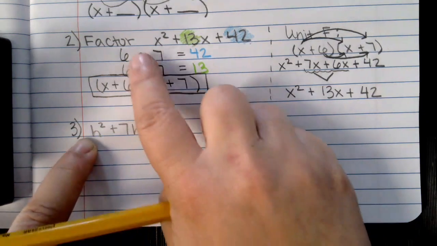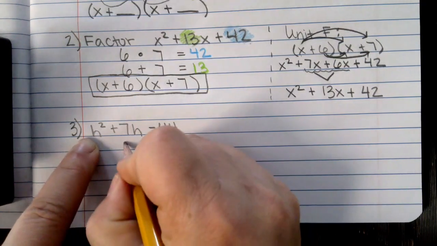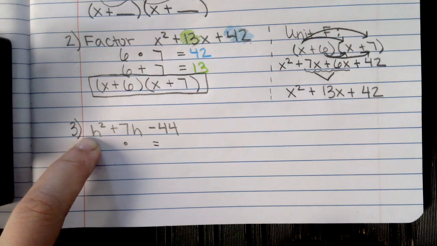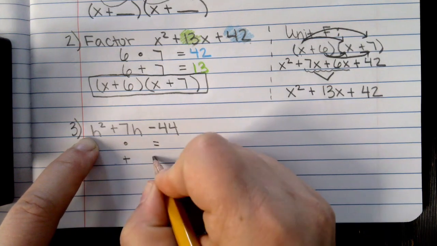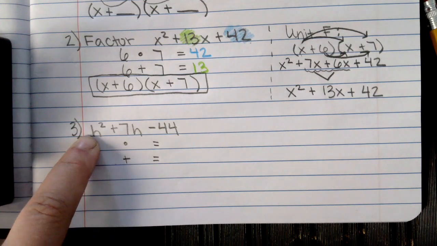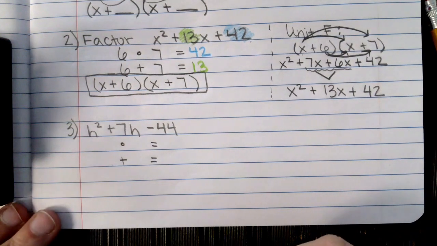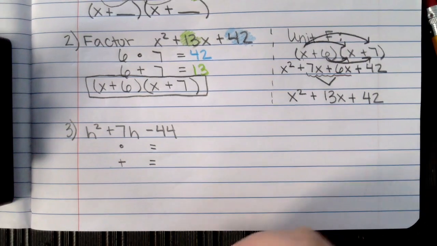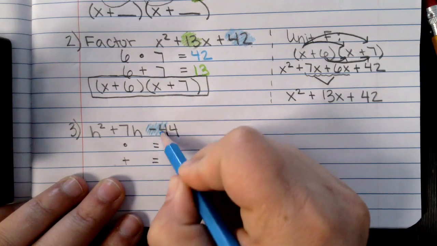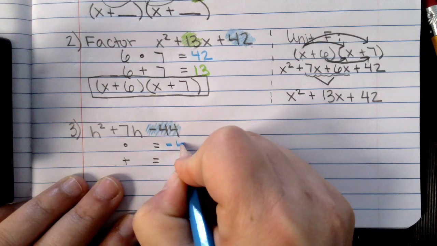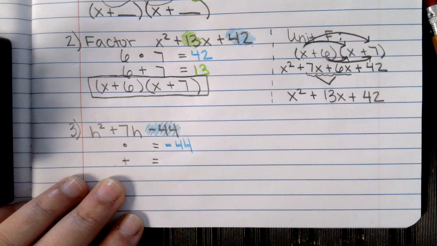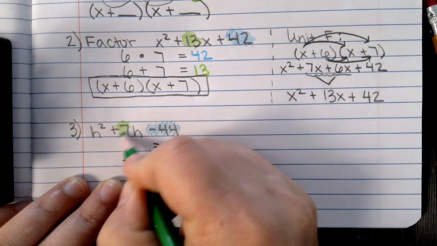What am I going to multiply to? The c. What is my c? Negative 44. But what do I want it to add up to? 7. Now, when it multiplies to a negative, we're really going to think subtraction. And if you're not sure, that's okay. Take a look at your blue sheet for 44. Since that's the multiplying problem, that's where we look here. If you go through and you add all of them and it doesn't work, that probably tells you that we're going to end up subtracting.